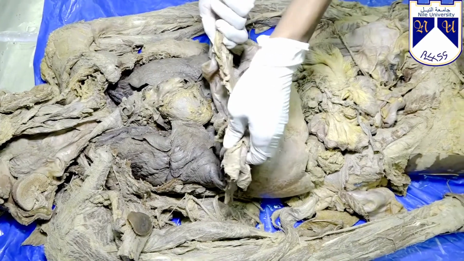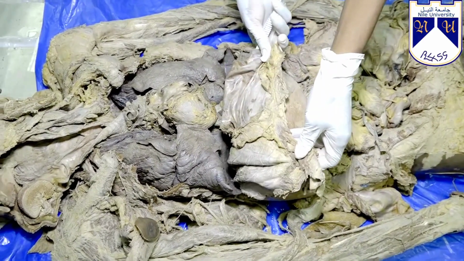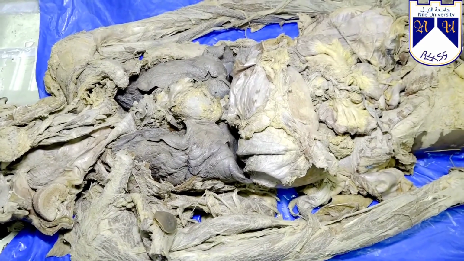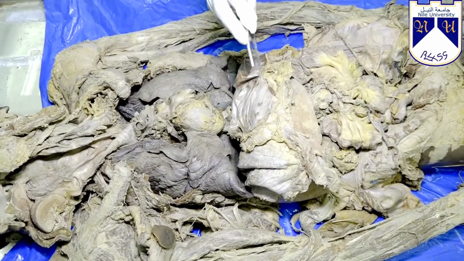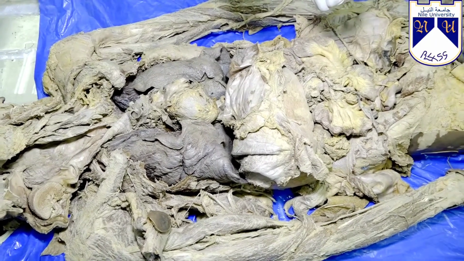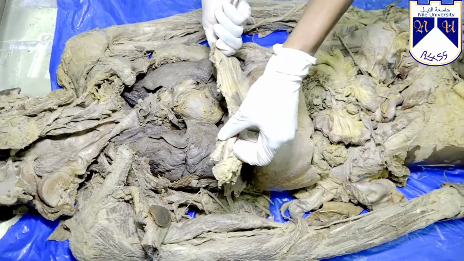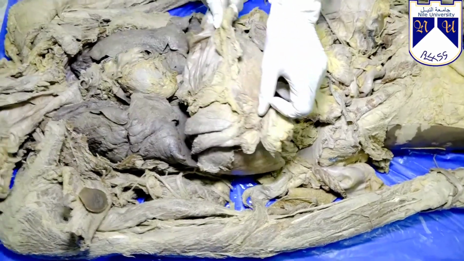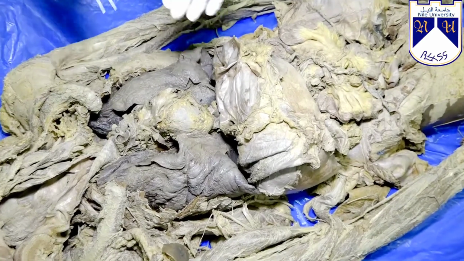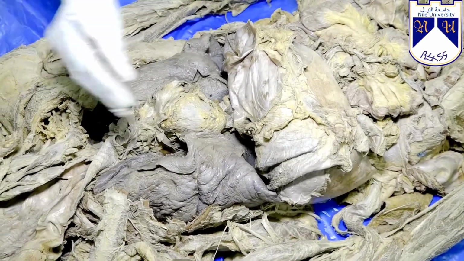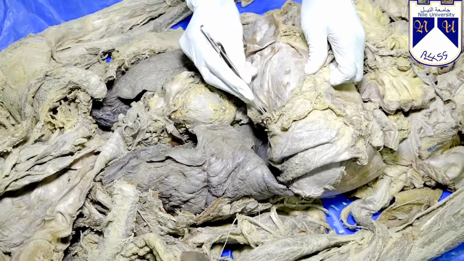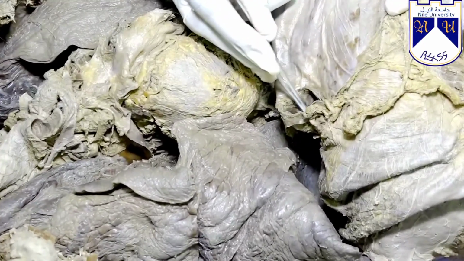This is the diaphragm. The diaphragm is a muscular structure that originates from different areas, from the ribs and vertebra. It is also related to the liver, as you see. The diaphragm is important to transmit important structures from the thorax to the abdomen. This structure is the opening for the inferior vena cava.